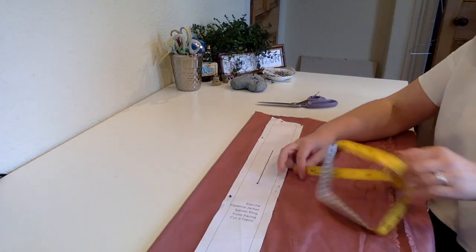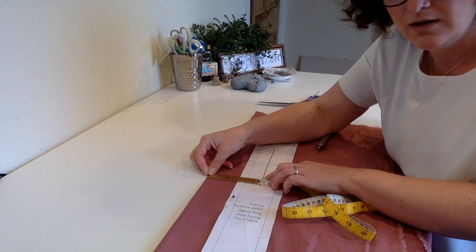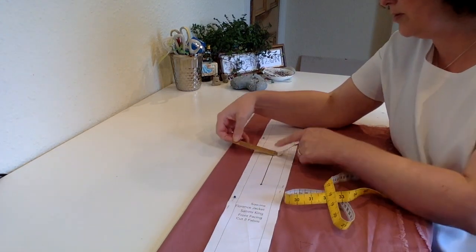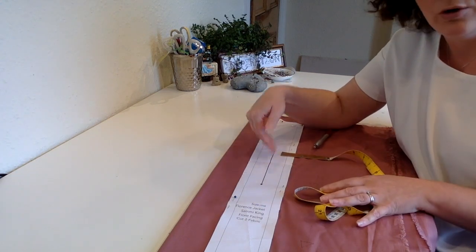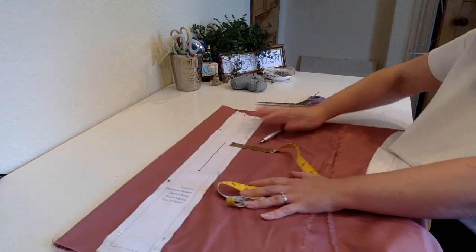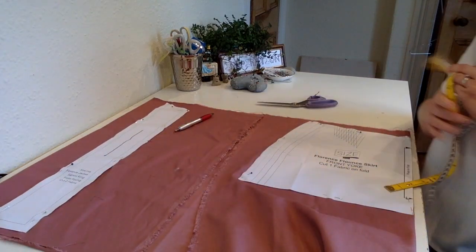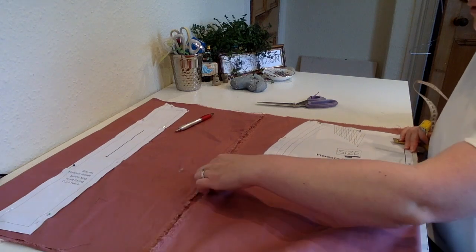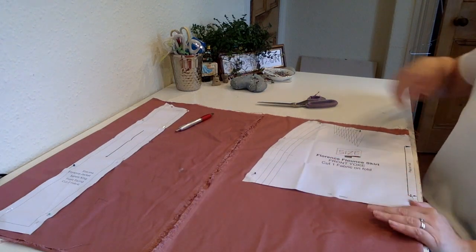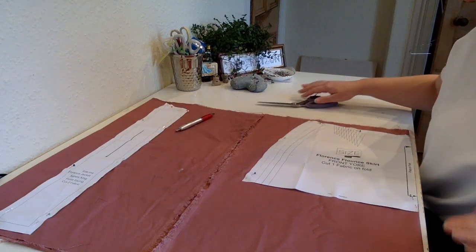And then you're just going to measure from the edge of the fabric to the grain line and do that all the way up and make sure it measures the same. Okay, so that's what grain lines are for. If you follow the layouts that we looked at earlier, you shouldn't get a piece upside down, but you do want it to be on the grain correctly, so you still would need to do that.